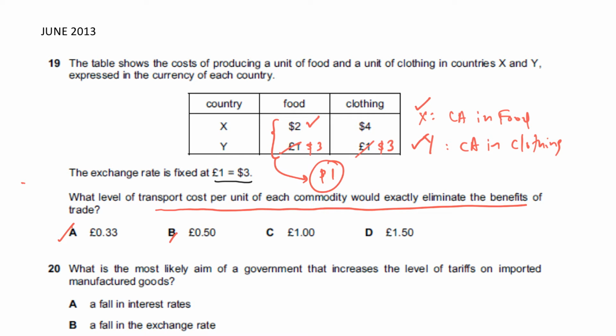Okay, now if you look at this, which of these answer choices will lead to $1? So A is clearly the right answer. In A, 0.33 pound is actually equal to $1.